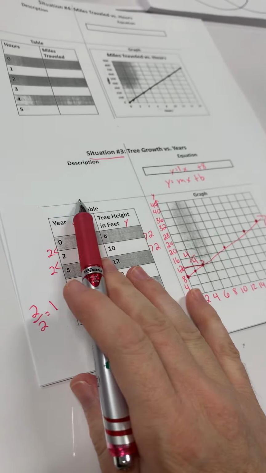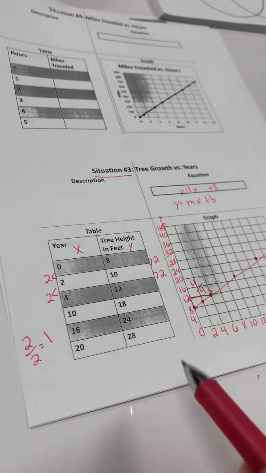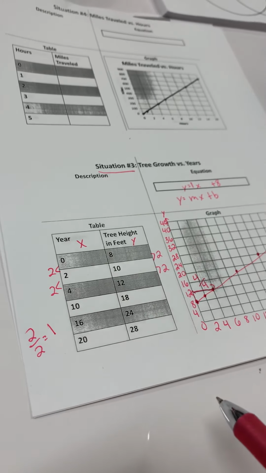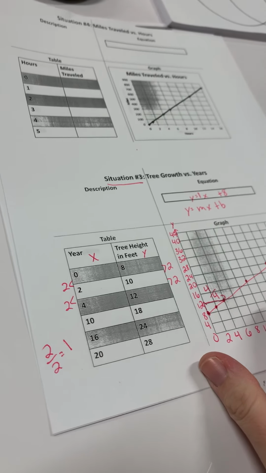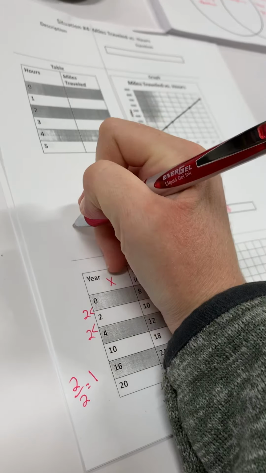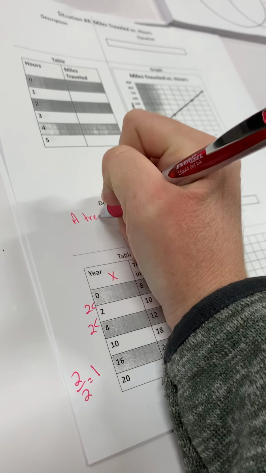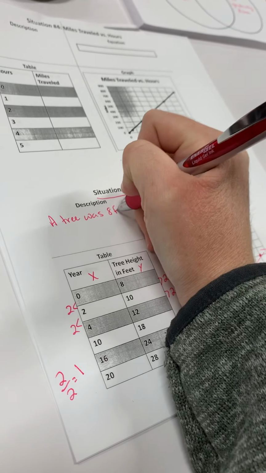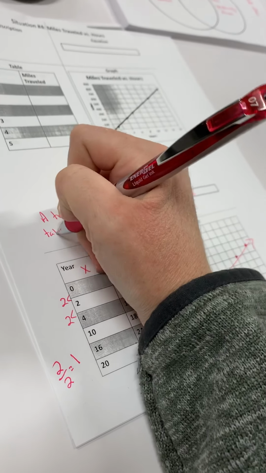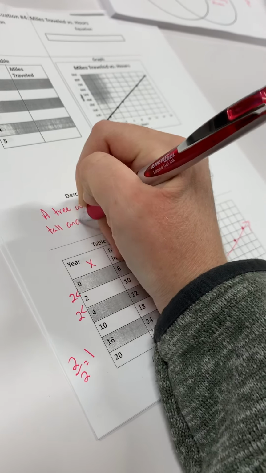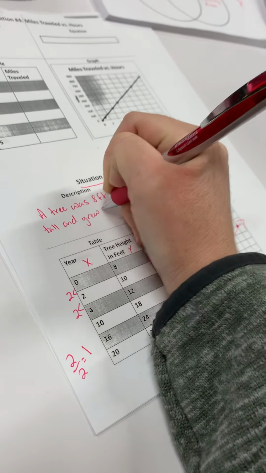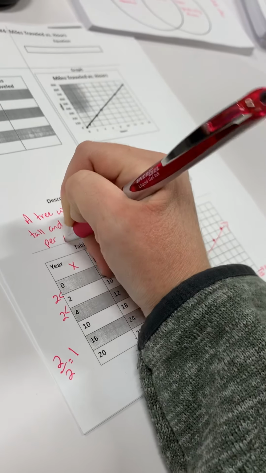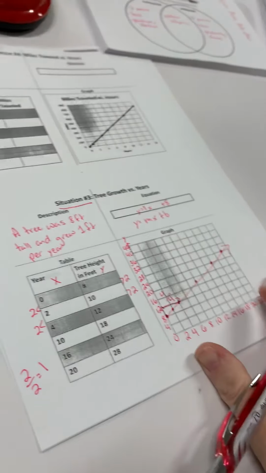Now I can create my description. This tells me that this is height, tree height in feet, and this is years. So my description might say something like, a tree was 8 feet tall and grew 1 foot per year.